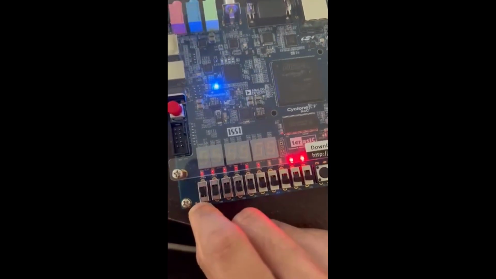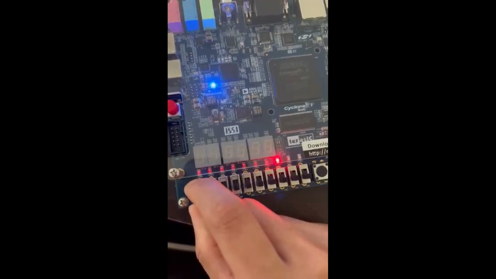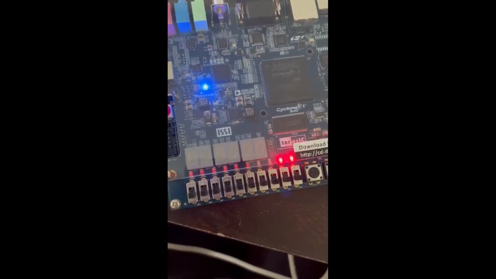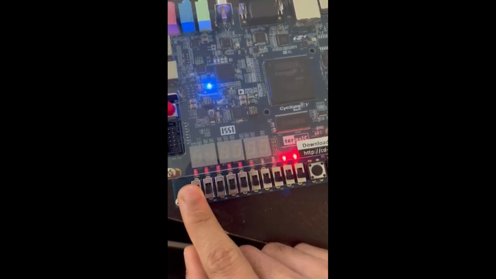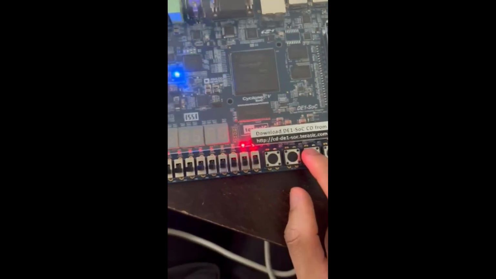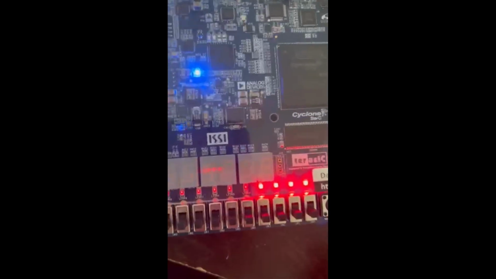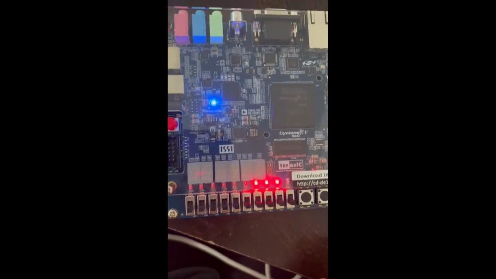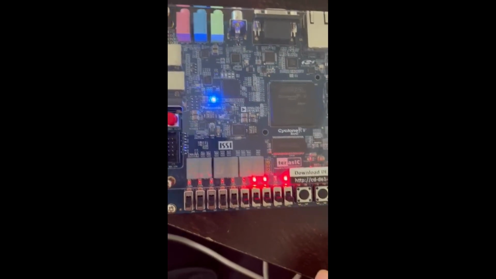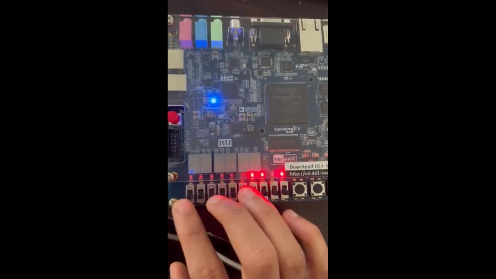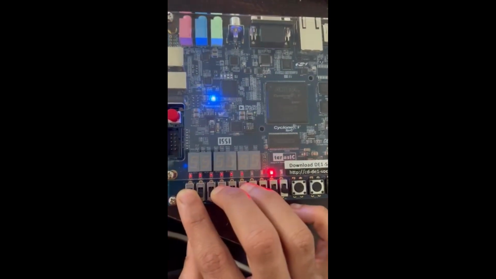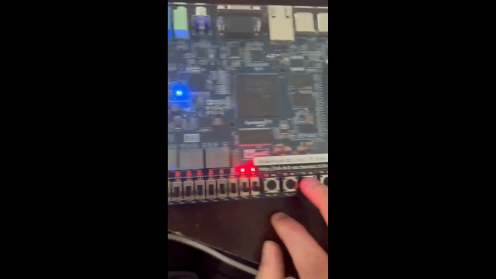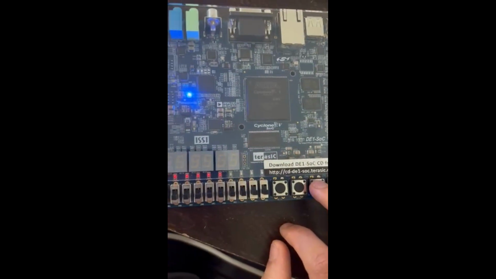So when I pull the switch 9 down, it will start from 15, and I have to click on reset. So as you can see, it's 15, 14, and 13, 12, 11, like that. So when I switch this one again and click on reset, it will start from 0.